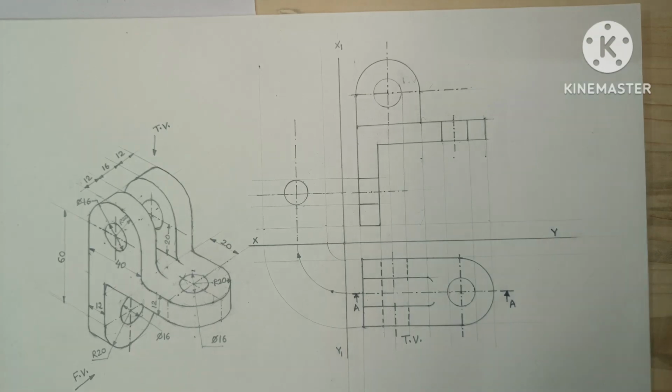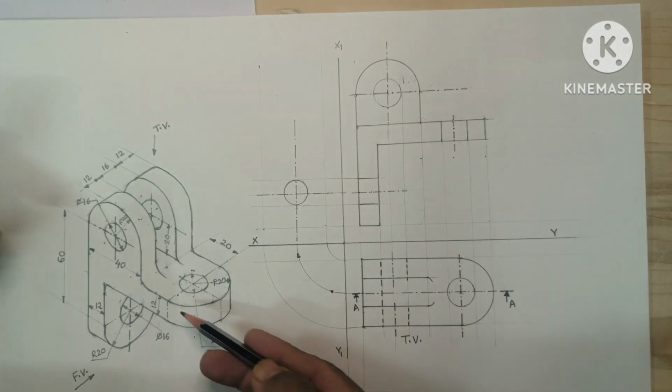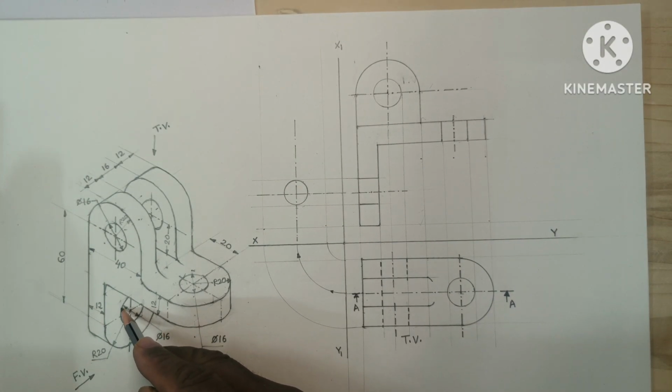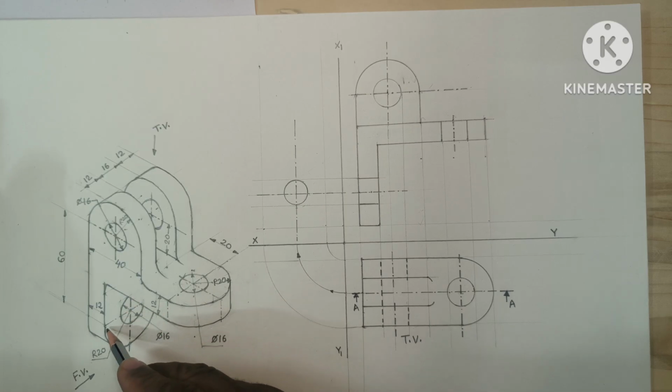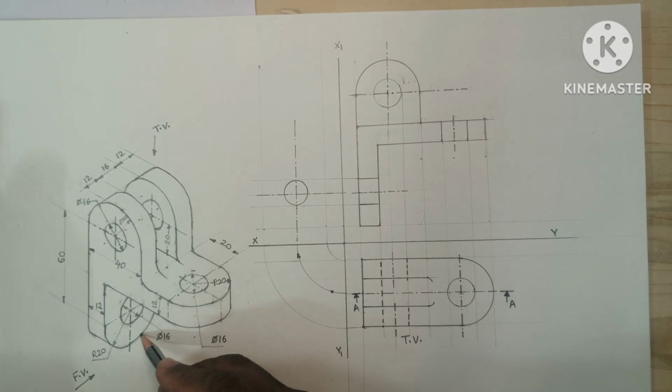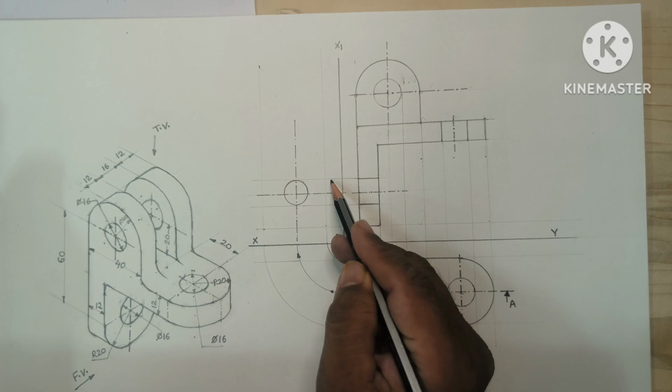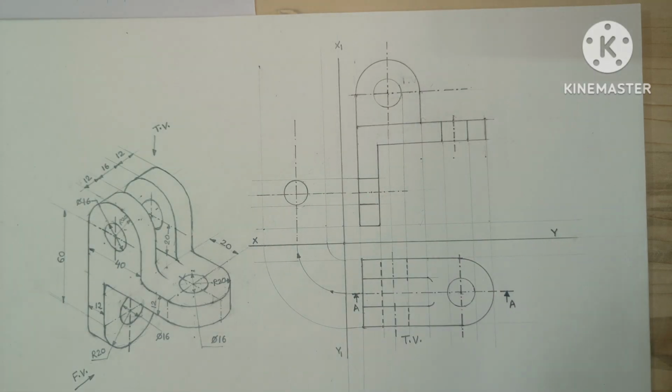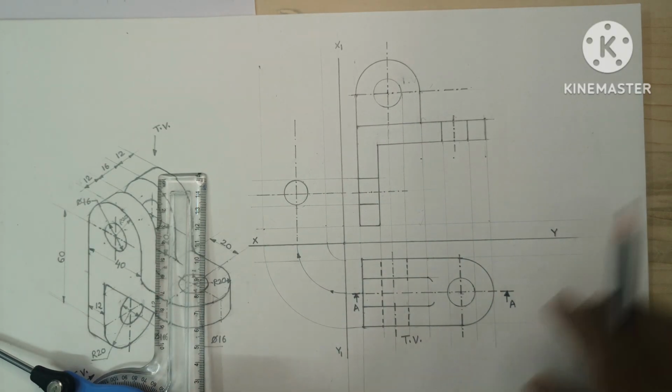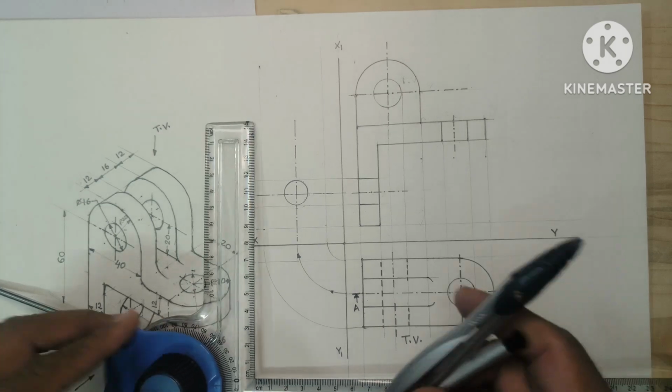First of all, in the right hand side view, this circle is drawn. Now this portion we have to draw, that is the semicircle here from the front view. I will take the radius as 20.